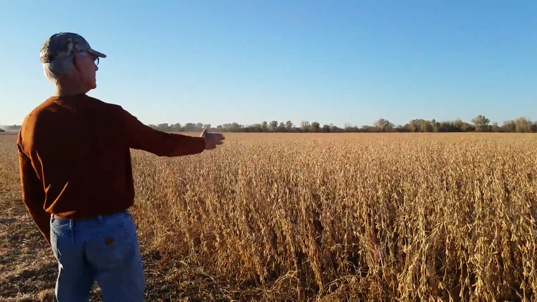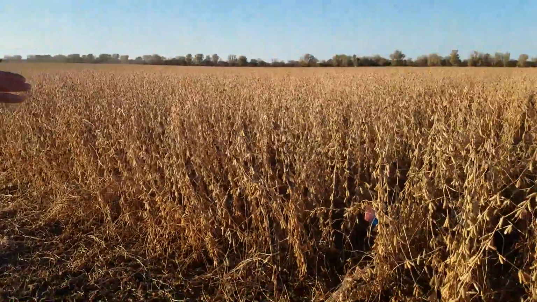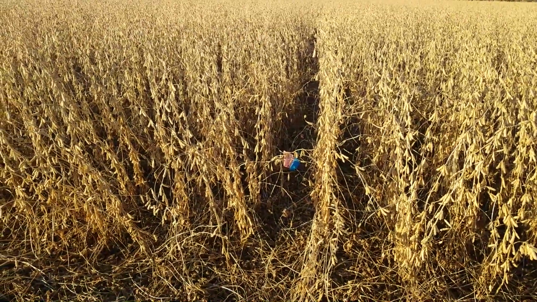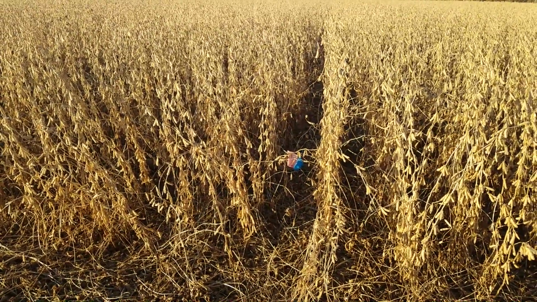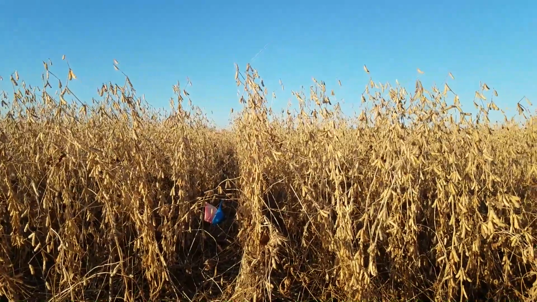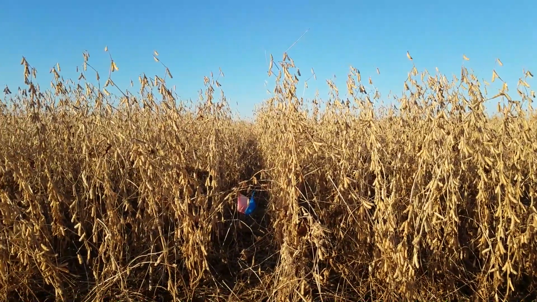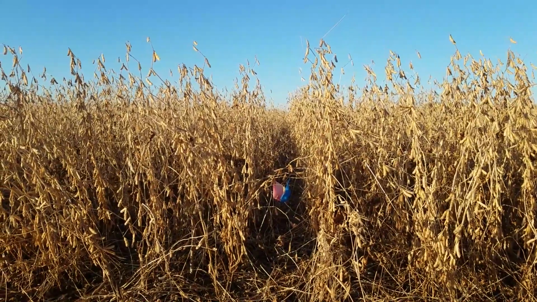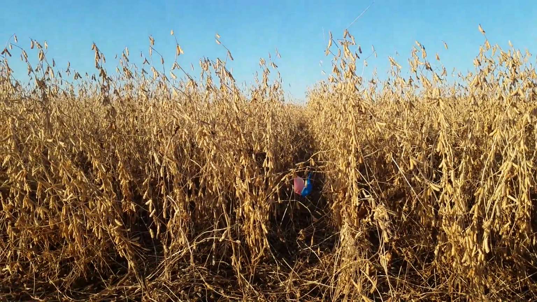Look. Don't you see a difference there? Looks like the late ones got taller. Huh. On the right side. Yeah. Well, that'd be late planted. That's what happened last year too, didn't it? It'd be late planted and higher population, but no fungicide, insecticide.